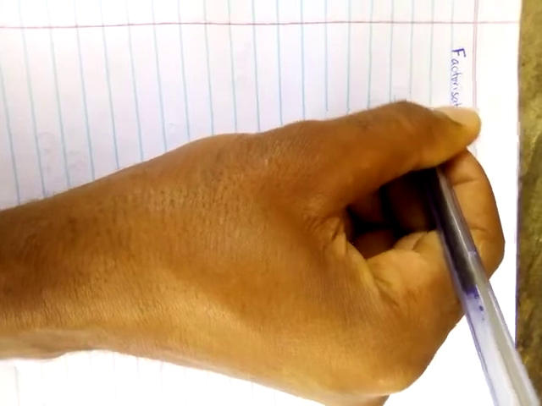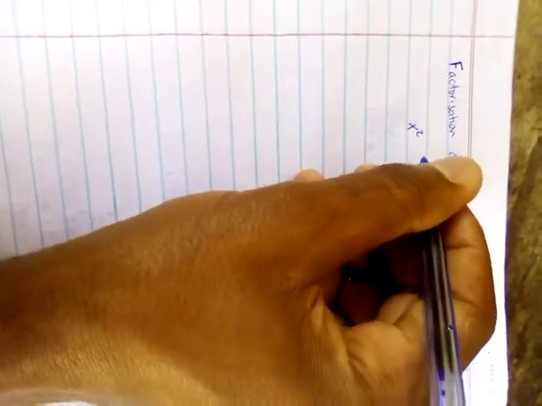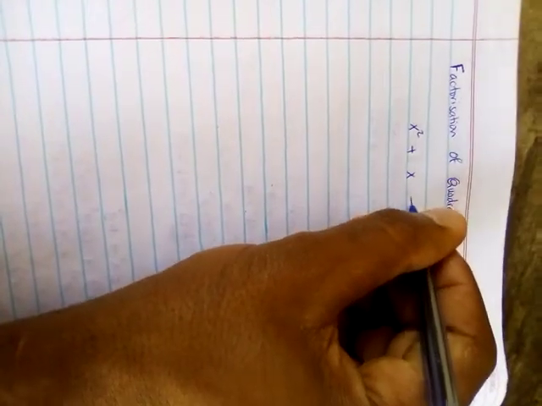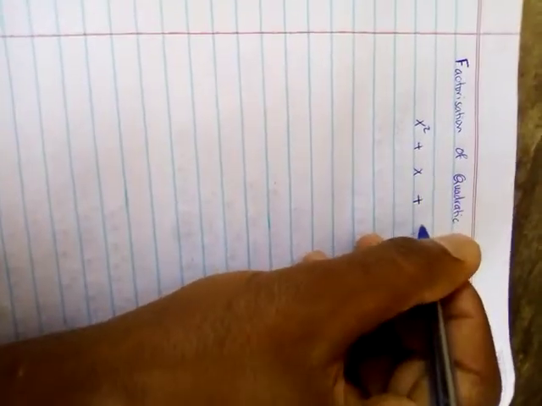Hello student, today we are looking at the factorization of quadratic expressions, but then the question is, how does a quadratic expression look like? So quadratic expressions are expressions with at least a term that has a square, and part of it without a square. I can call it x, then plus another x, and then plus another constant c.